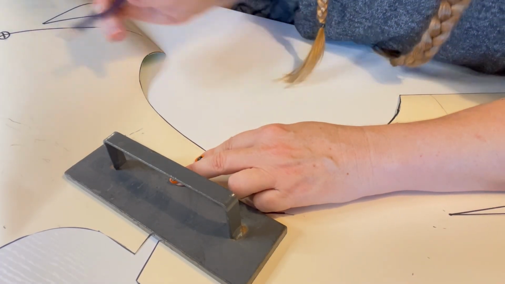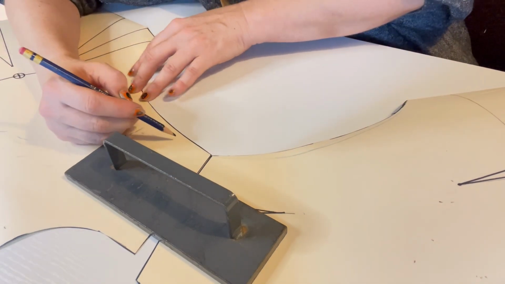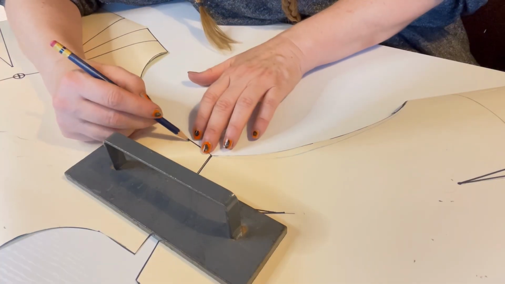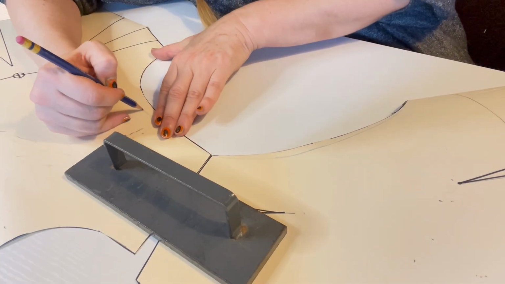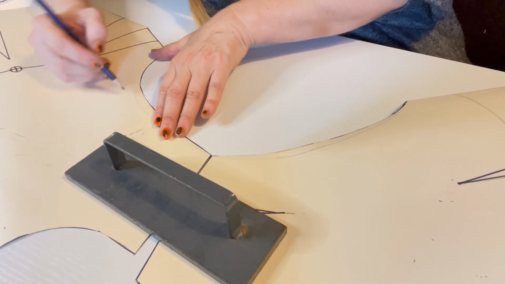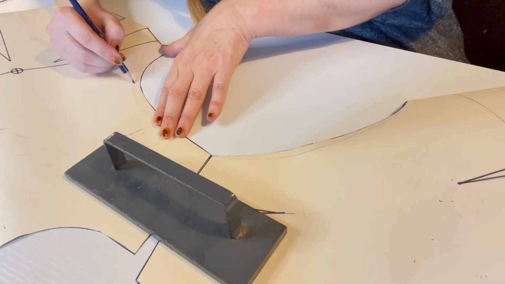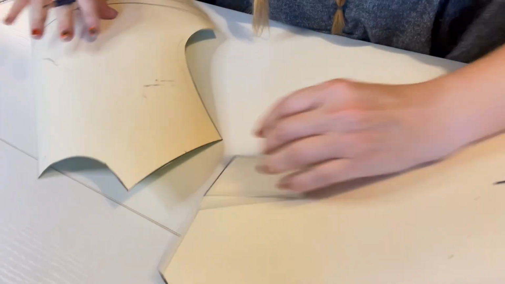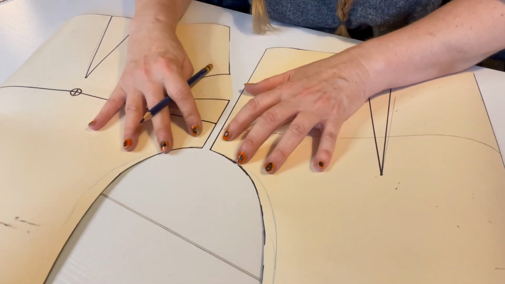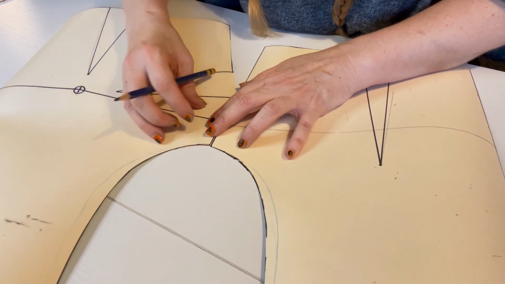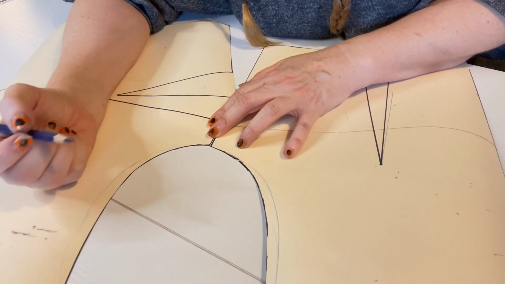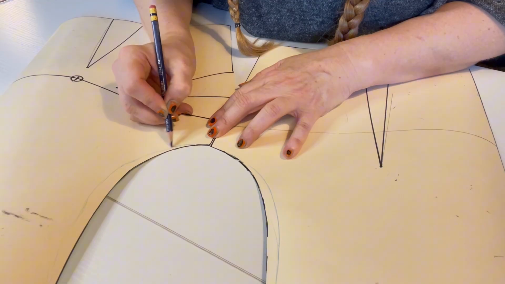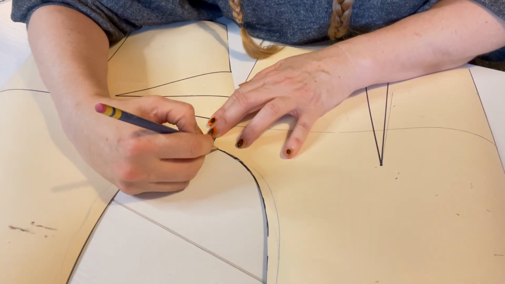This isn't surprising because I took in the shoulder seam and the sides so much. Something like that. And then this can come down a little bit more like that.